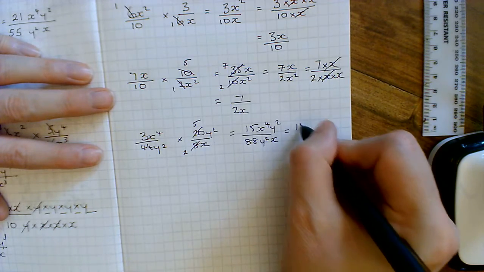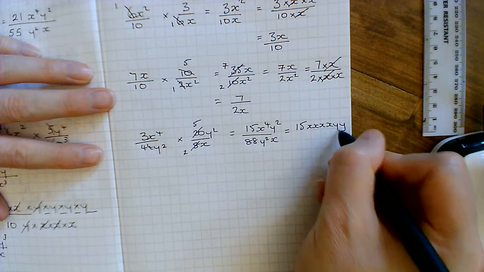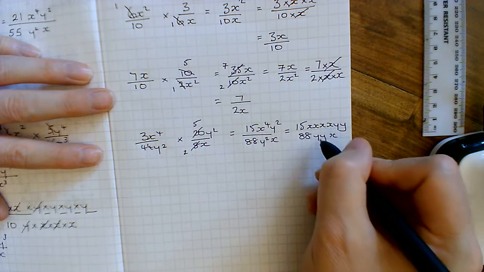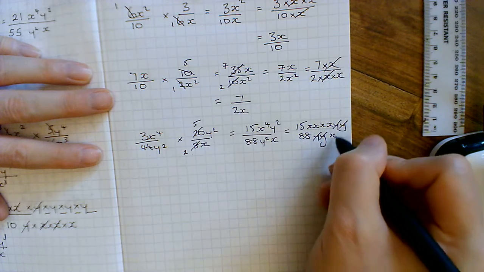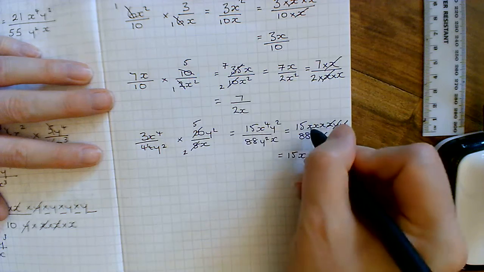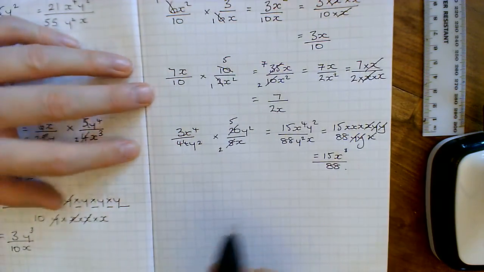This is equal to 15, and then I've got x to the 4, y, 88, y, x. So the 2 y's will cancel out there, the x will cancel out there, and I'm left with 15x cubed over 88.